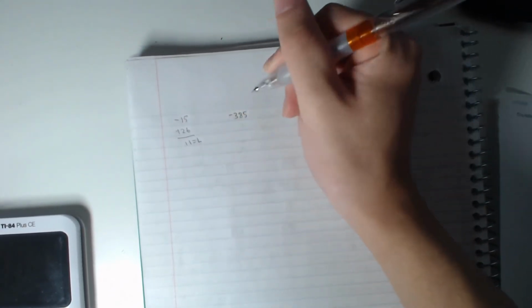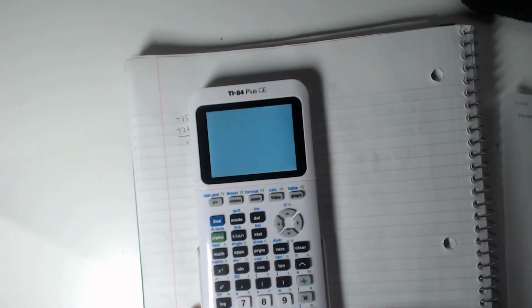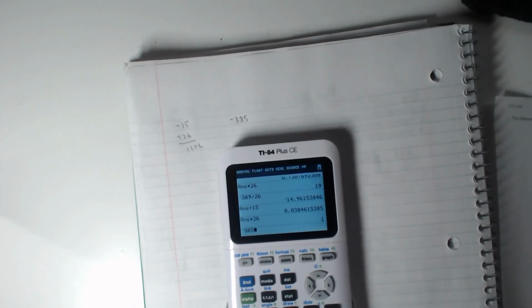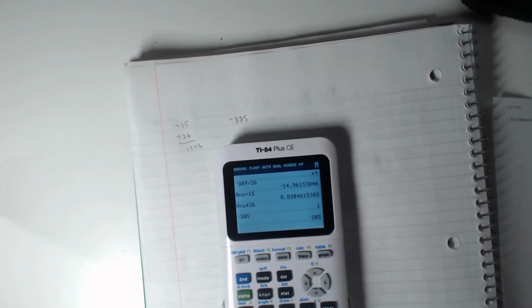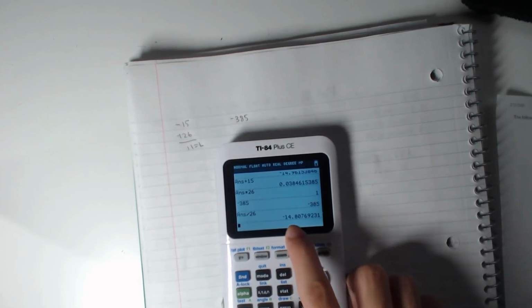So whenever you have small numbers like this, again, all you have to do is keep on adding 26 until you get a positive number. But let's say you have a really large number like negative 385. So it's pretty much the same process as what we've done with positive numbers, except there's just one small difference. So going over that process again, let's say we have negative, what was our number, 385. And then pretty much all we have to do is divide by 26. And we're going to come across this number right here.